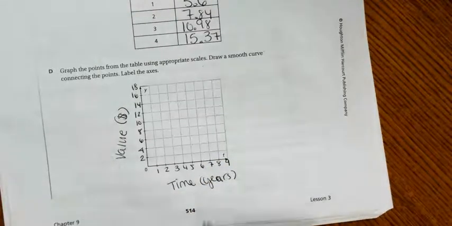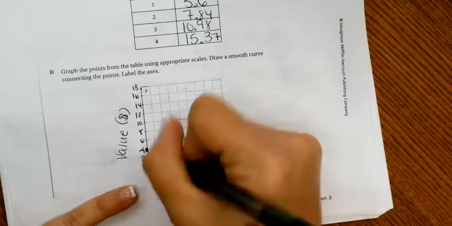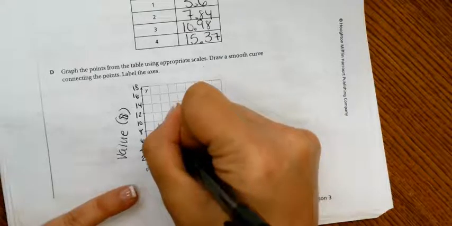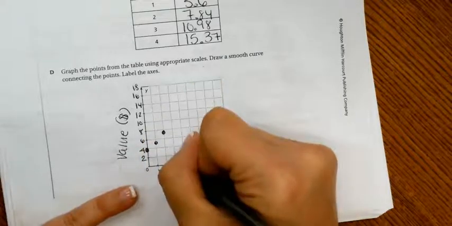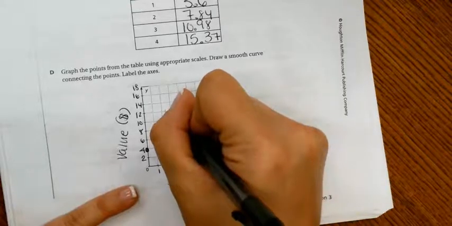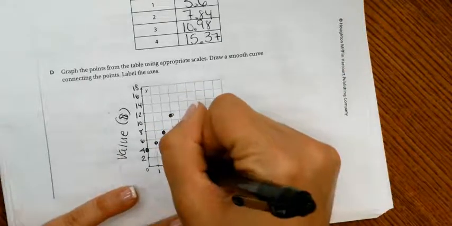So 0, 4; 1, 5.6; 2, 7.84; 3, 10.98; 4, 15.37.